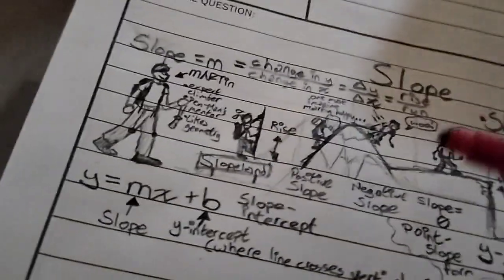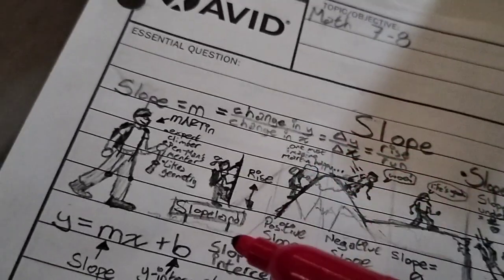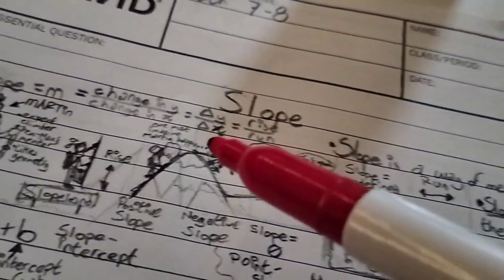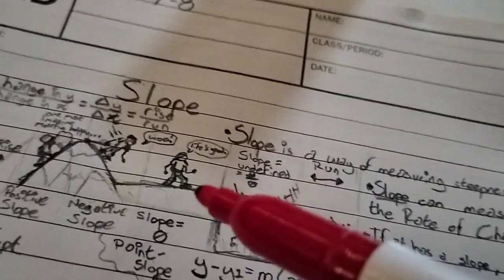B is for breakfast. And right there would be where he stops. And then he keeps on climbing. He keeps on rising in a positive slope, going up, until he goes onto a negative slope, and onto a slope of 0, undefined, and so on and so forth.